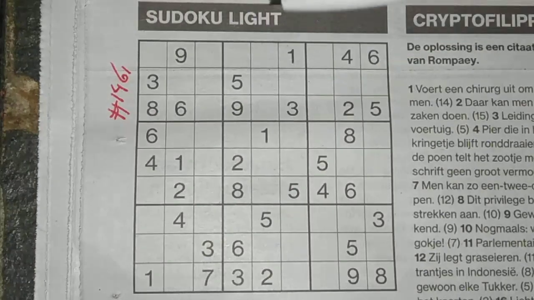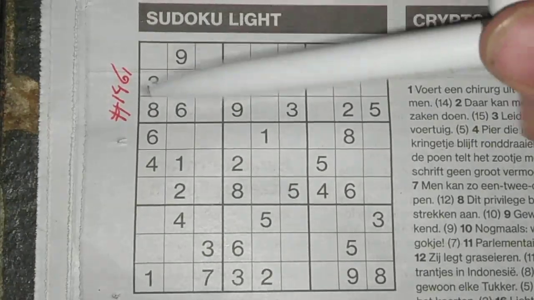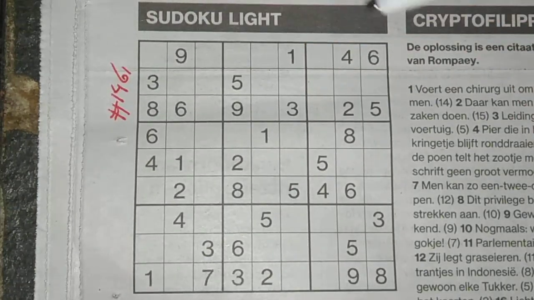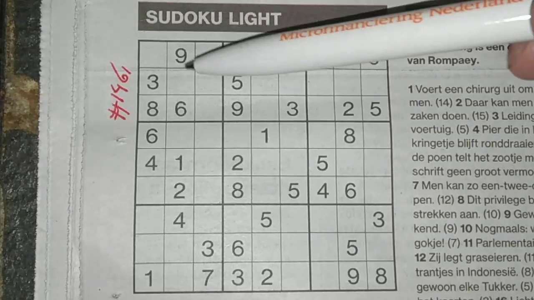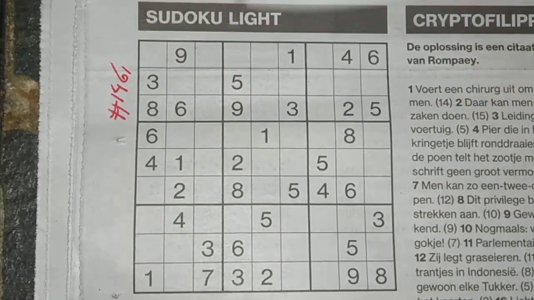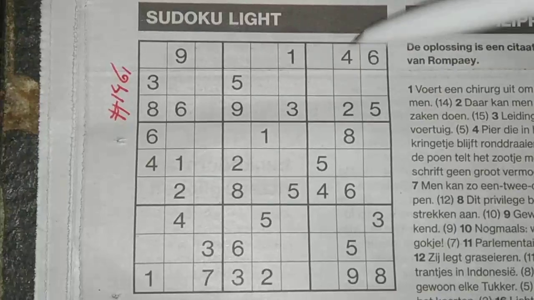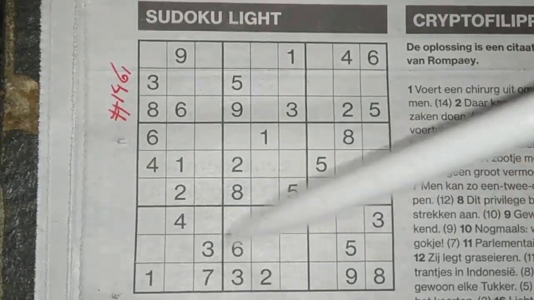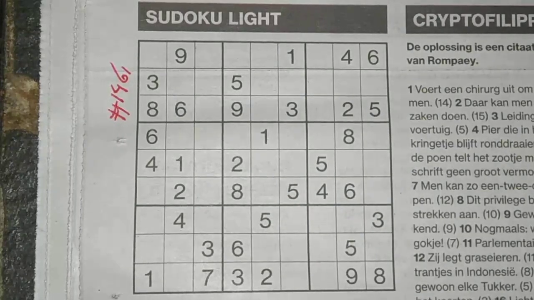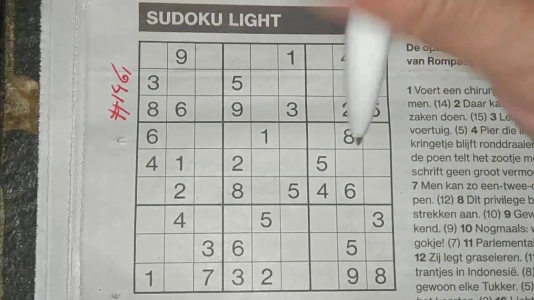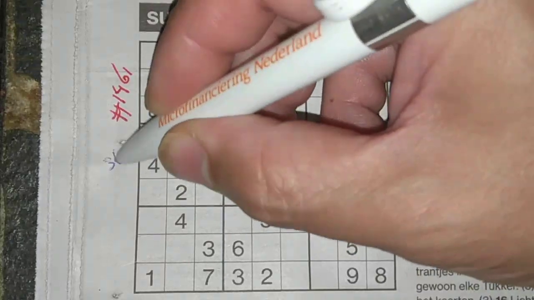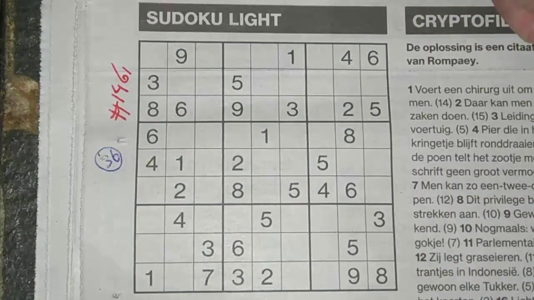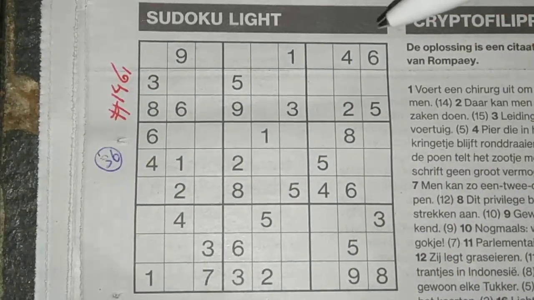And this one, the Sudoku Light, I see in each 3x3 box 4 printed digits. Here 4, 4, 4, 4, 4, 4, 4, 4, 4. So 9 times 4, 36 printed digits. Alright, so let's get started.